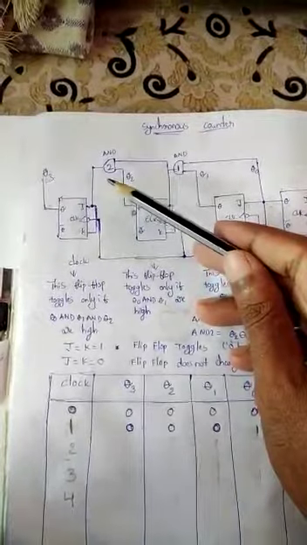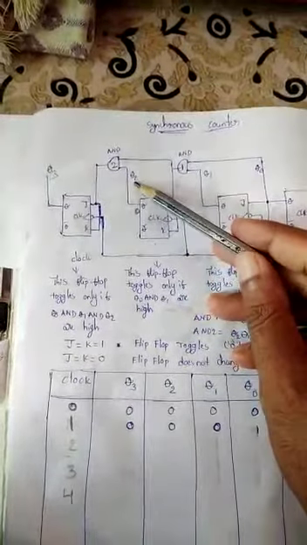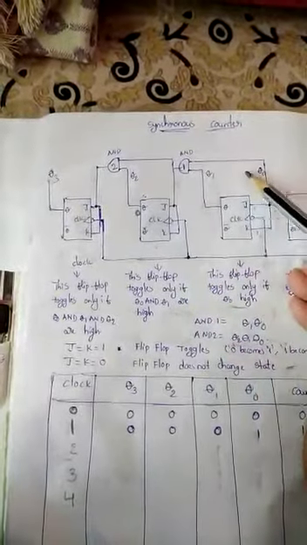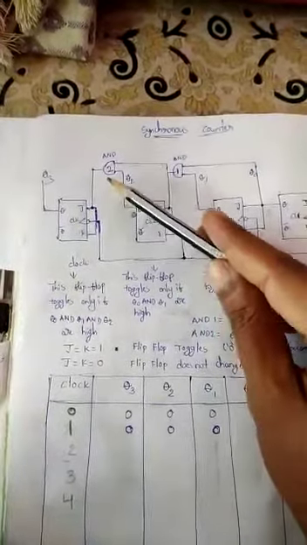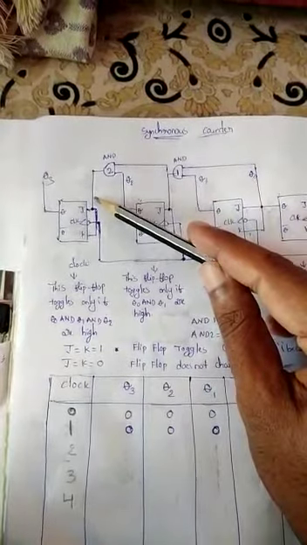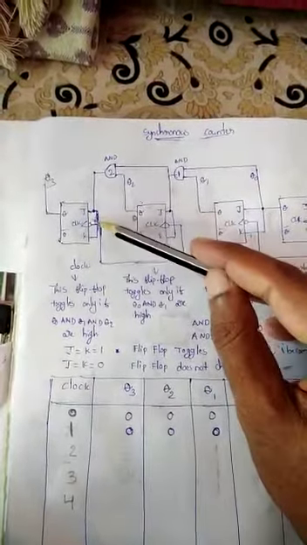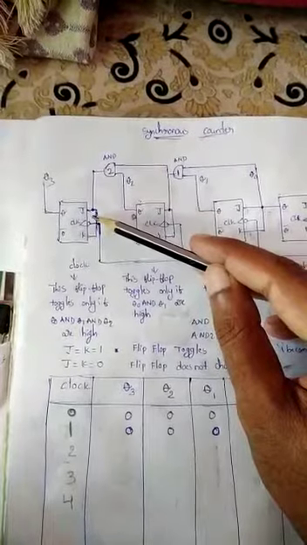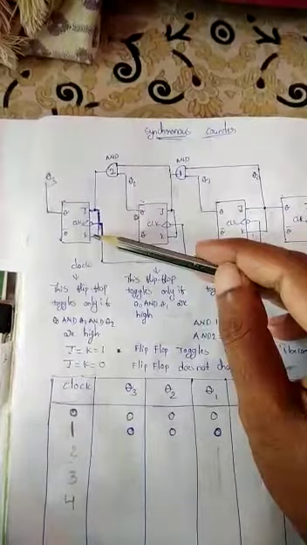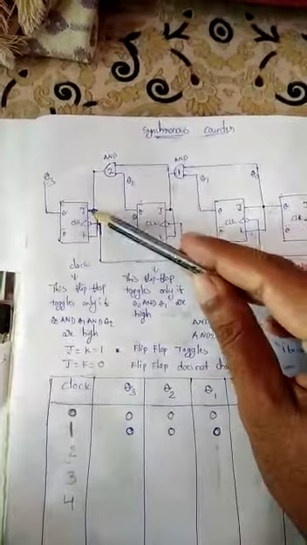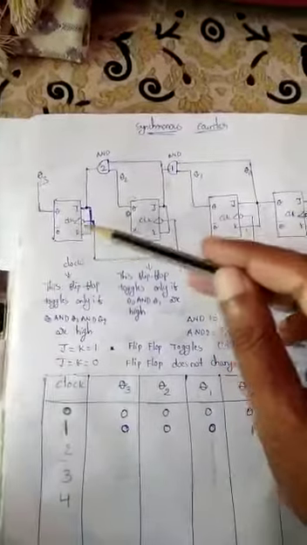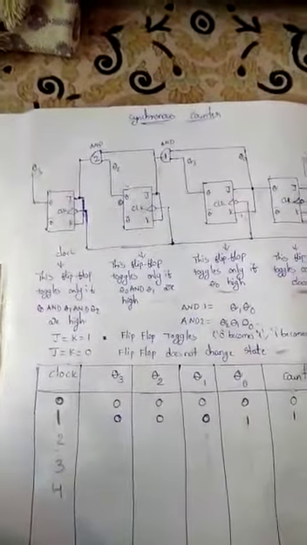The second AND gate inputs Q2, Q1 and Q0 are high, so the second AND gate output is automatically high. The second AND gate output is directly connected to the fourth flip-flop inputs J and K. So J is equal to 1 and K is equal to 1, and in that situation this flip-flop goes to the toggle state.